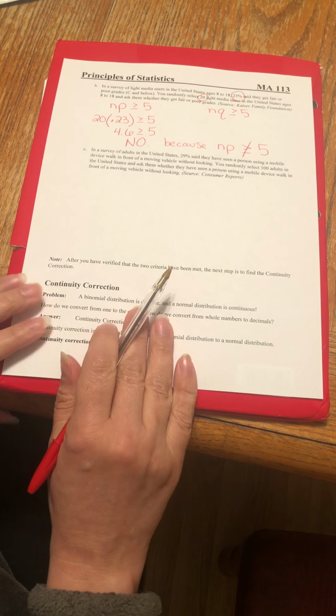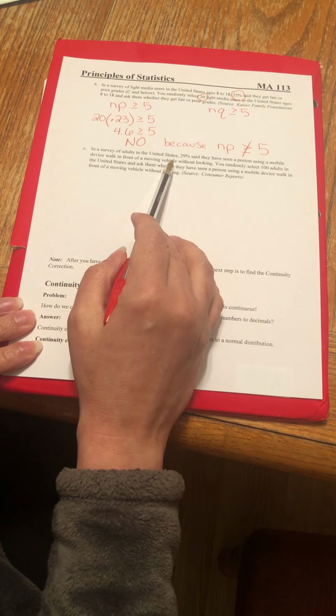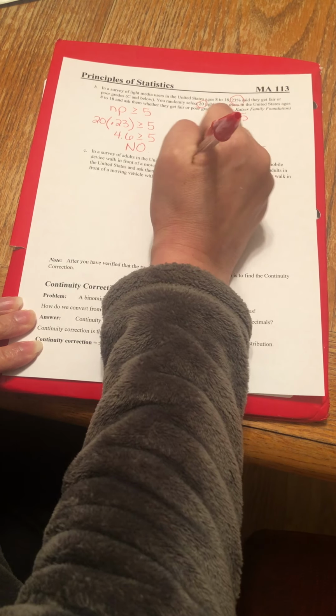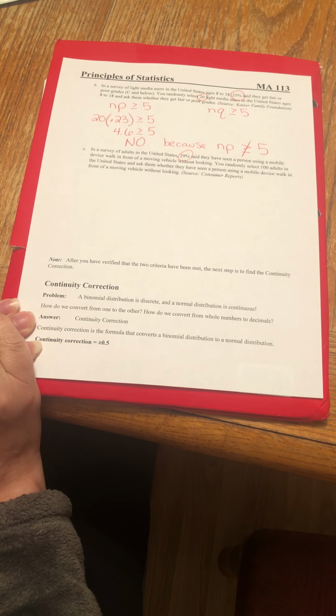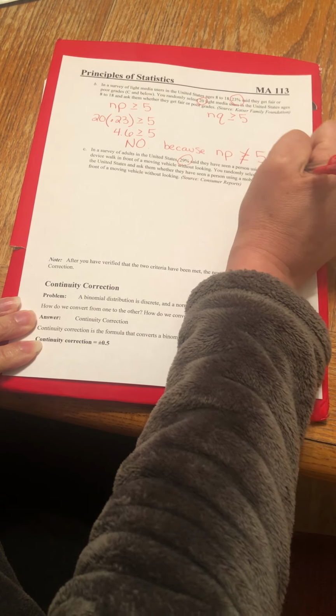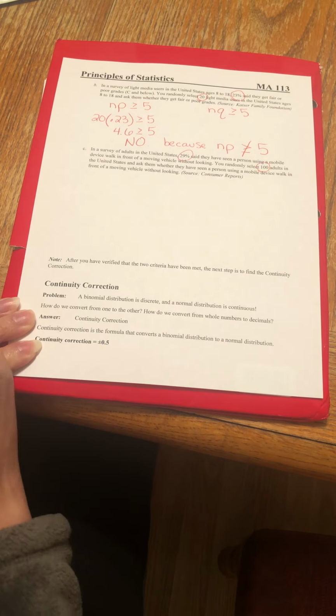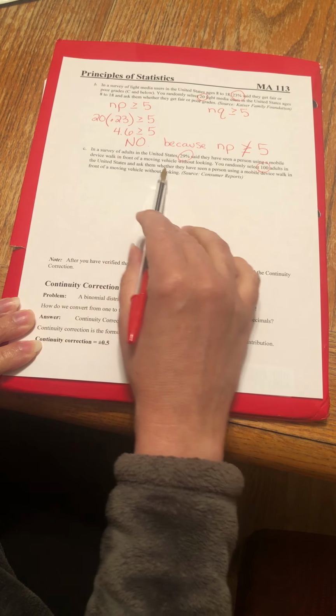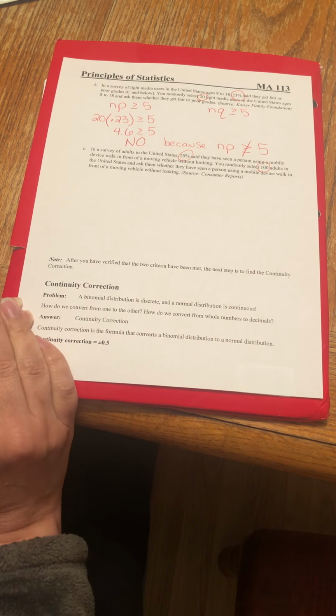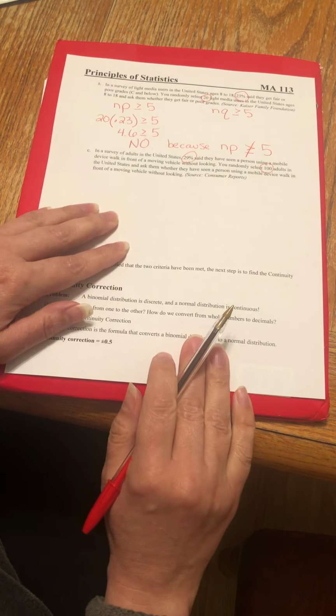Let's try letter C. In a survey of adults in the United States, 29% said they have seen a person using a mobile device walk in front of a moving vehicle without looking. You randomly select 100 adults. There's your sample size, there's your n, and ask them whether they have seen a person using a mobile device walk in front of a moving vehicle without looking.